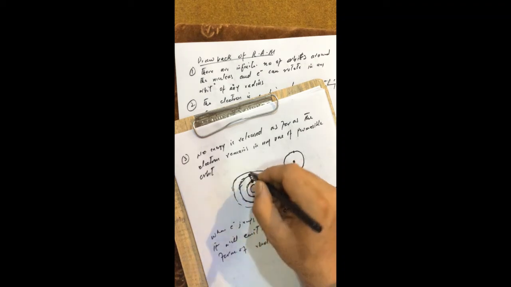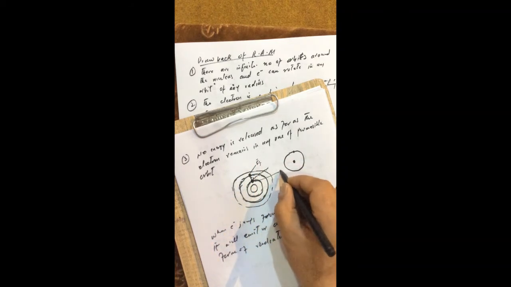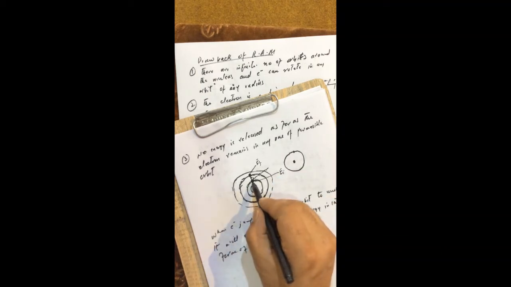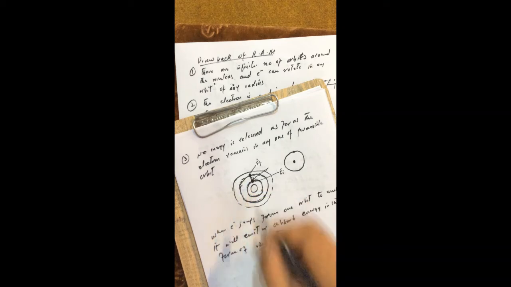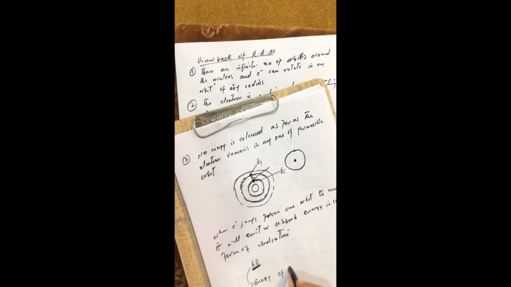So here I can say that if this is the energy of the final orbit EF and this is the energy of the initial orbit EI, because initially the electron was here, finally the electron reached here. So the energy of the radiation absorbed by this electron is h nu, this is the energy of electromagnetic radiation.